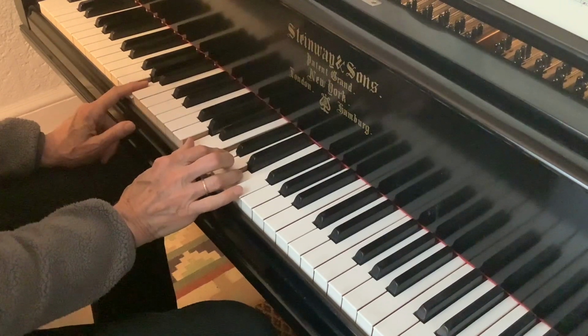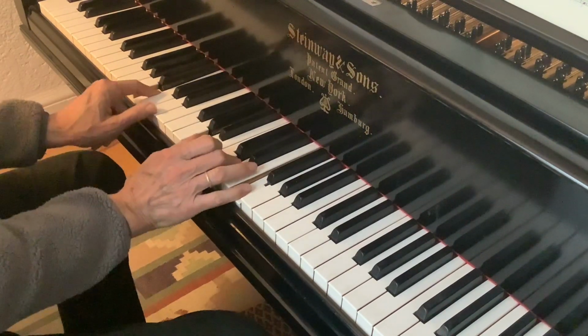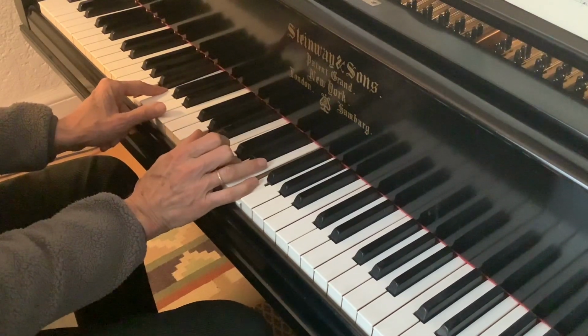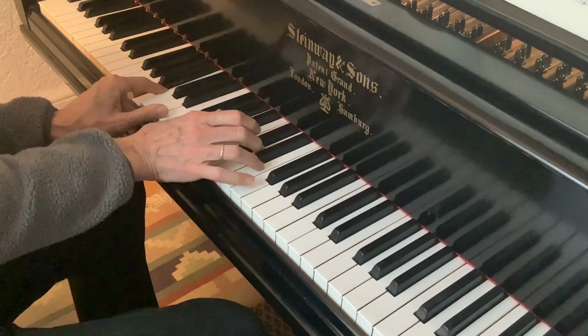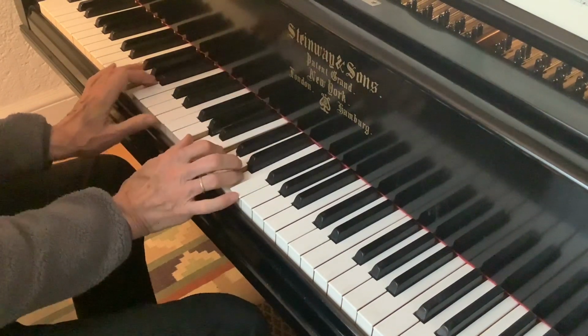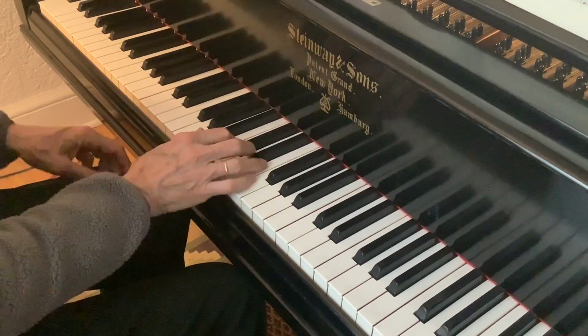A minor, followed by the B half diminished chord, which is our default 2 chord in any minor key. And then the 5 chord, and then back to the 1. Try again. 1, 2, 3, 4.